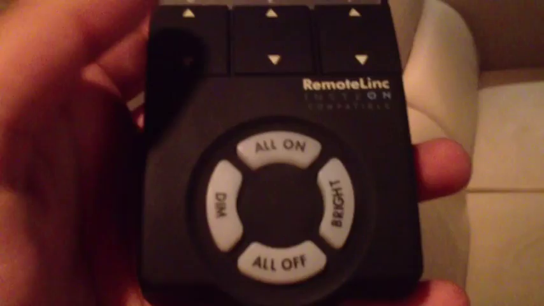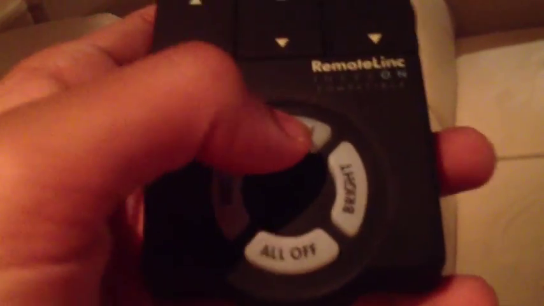And at the bottom here we have all on and all off. So that's pretty much it for the lighting.